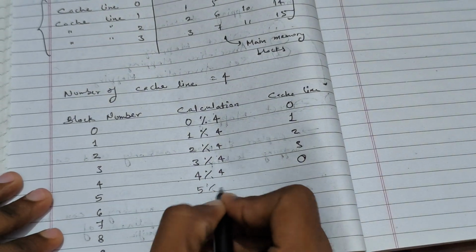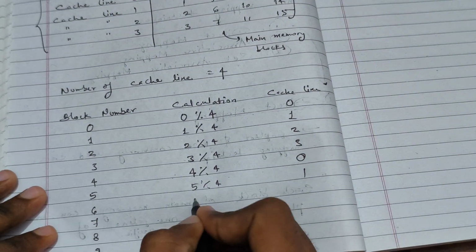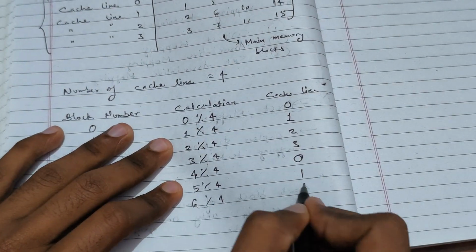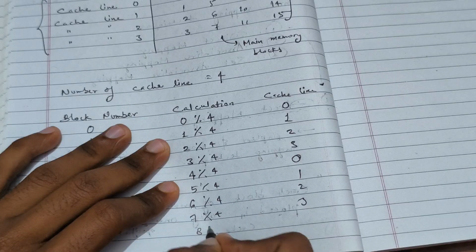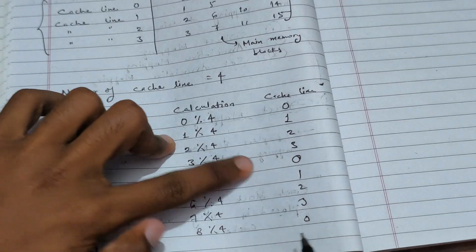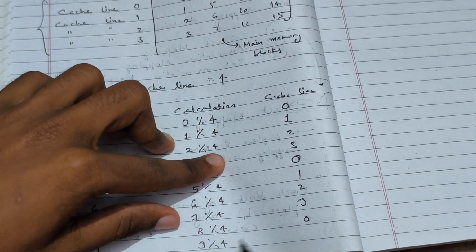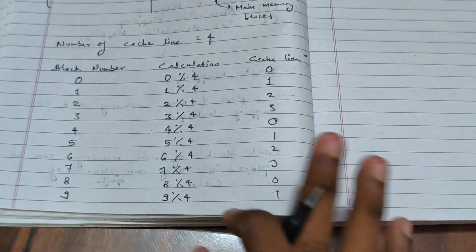Similarly, 5 mod 4 would give us 1, 6 mod 4 would give us 2, 7 mod 4 as 3, 8 mod 4 again 0, 9 mod 4 1. Right.